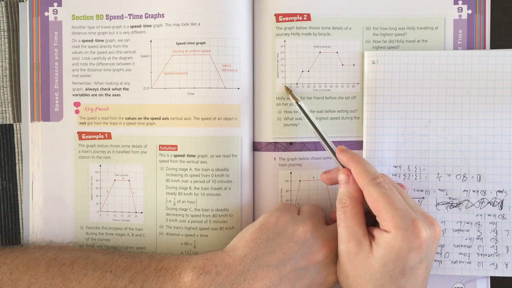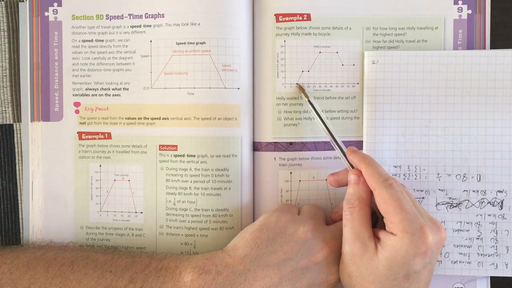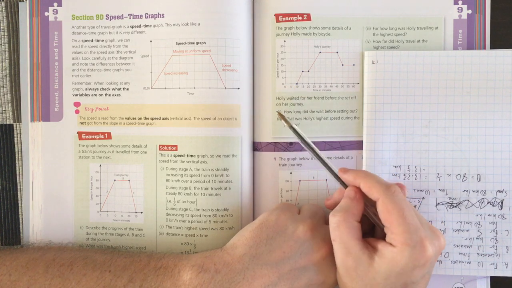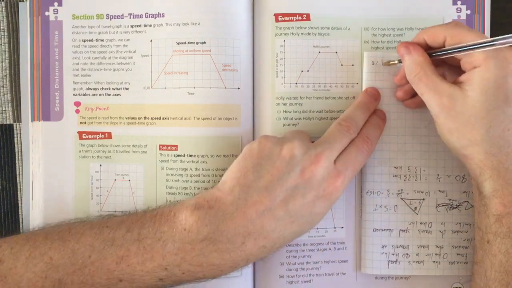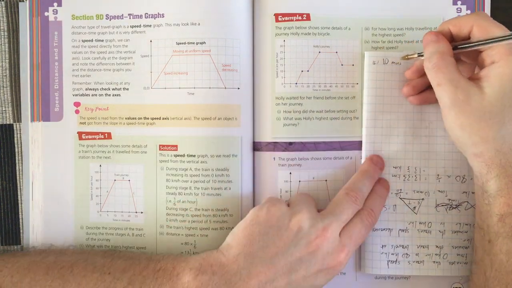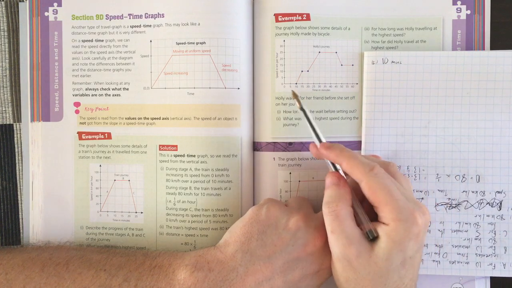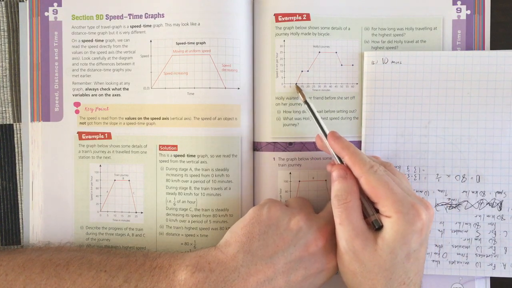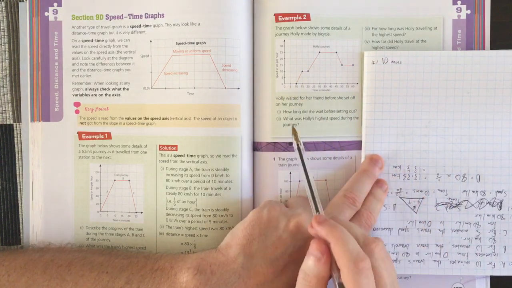There's the 0 minute mark, but it's 5-10 minutes before the graph starts actually moving. So it's 10 minutes before she starts moving. That's when she actually starts her journey. This is her at 0 speed, so she's still, and it's 10 minutes before she starts.